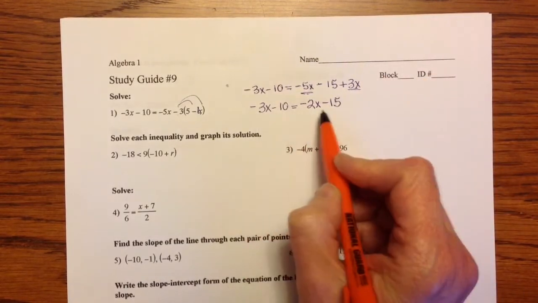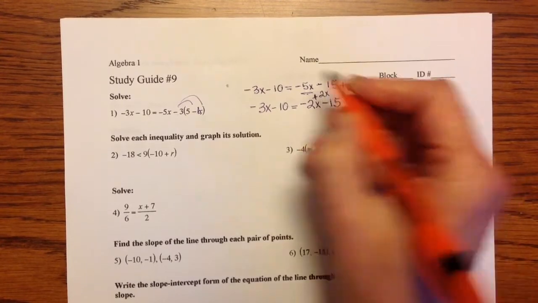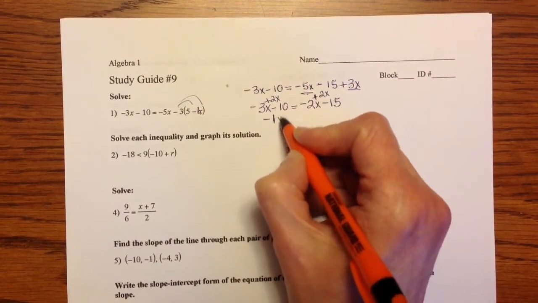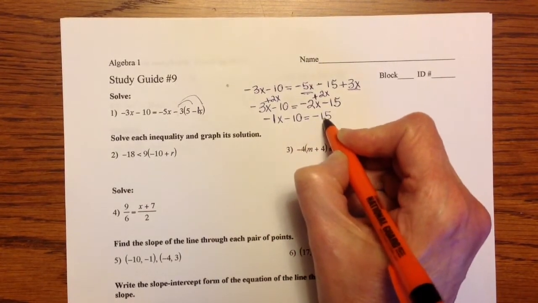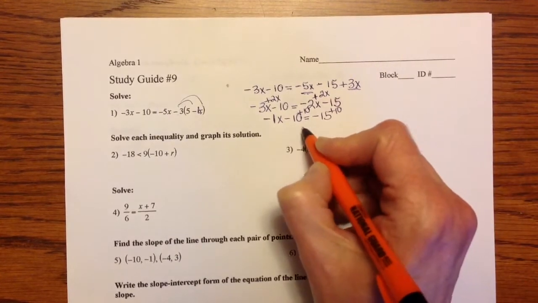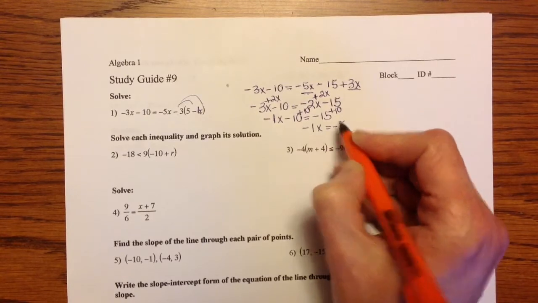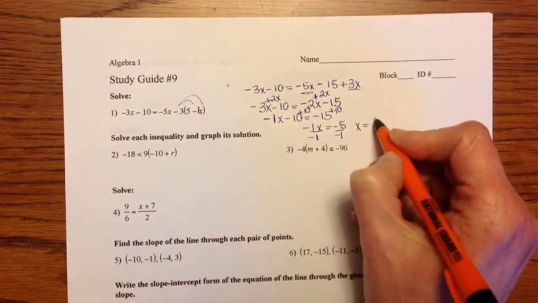Now, I need to solve for x. I need to move one of them. I'm going to move the minus 2x. So I get negative 1x, or negative x, minus 10 equals negative 15. Let's get rid of the 10. We get negative 1x equals negative 15 plus 10 is negative 5. Divide by our negative 1, and we'll get x is equal to positive 5.